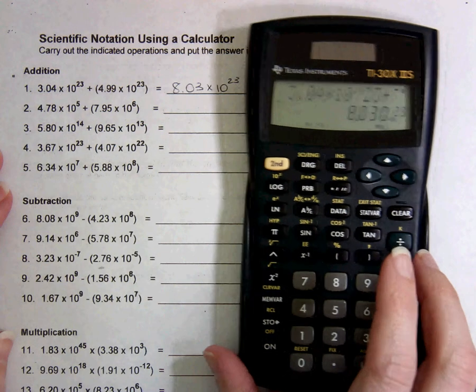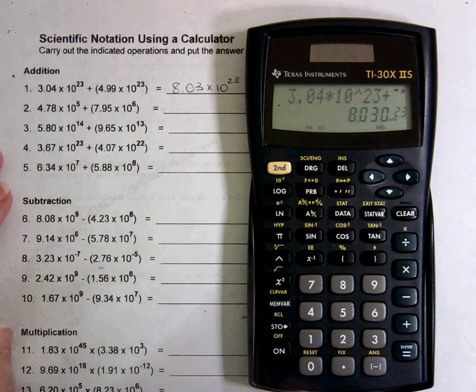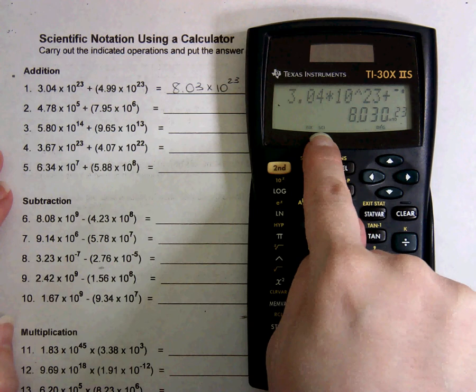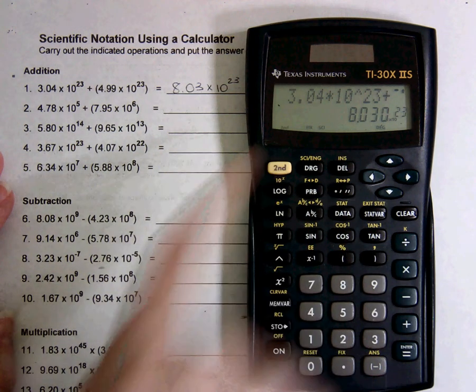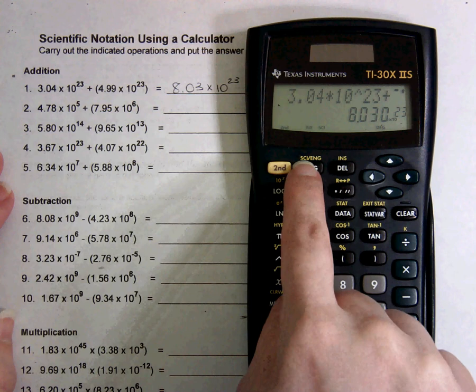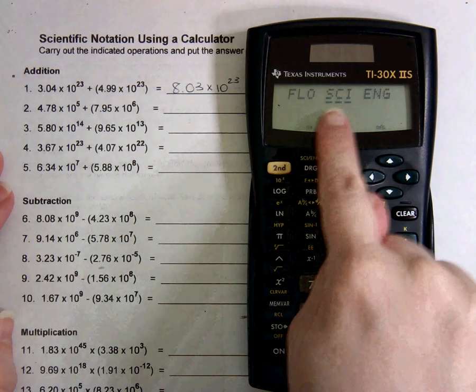If your answers don't come out in scientific notation, it's because the calculator is not in scientific notation format. Right here, this one says SCI. If yours doesn't say that, press second and this DRG, which has the SCI right above it, and select SCI.